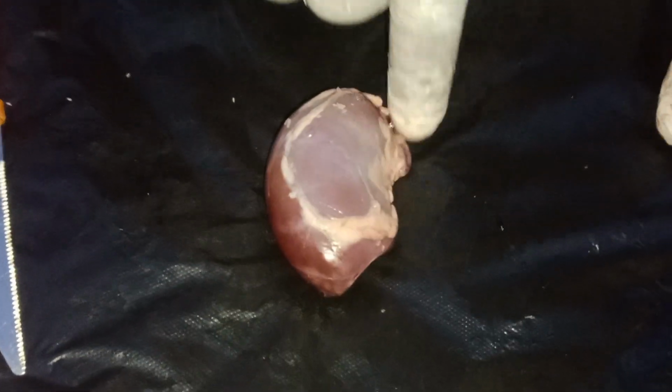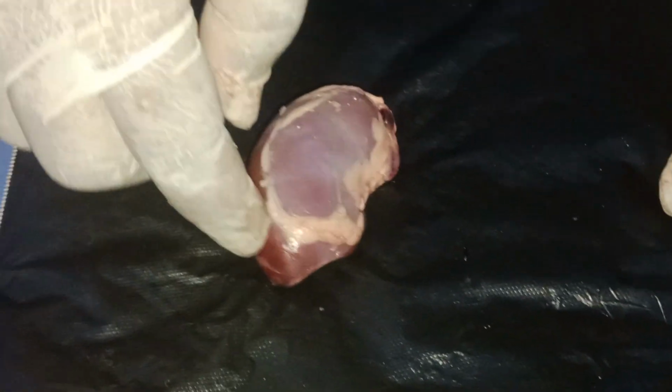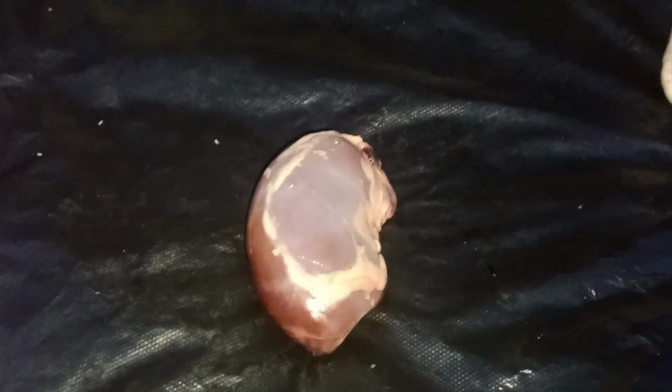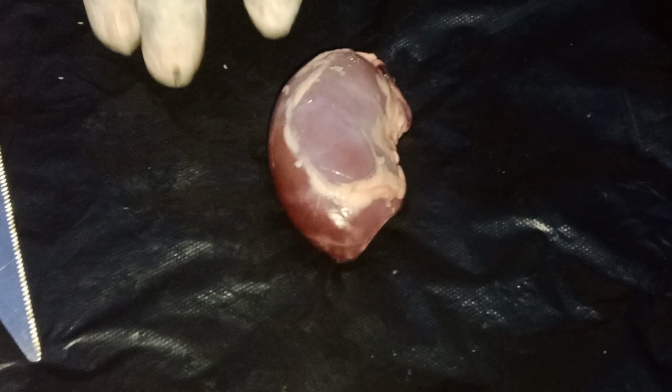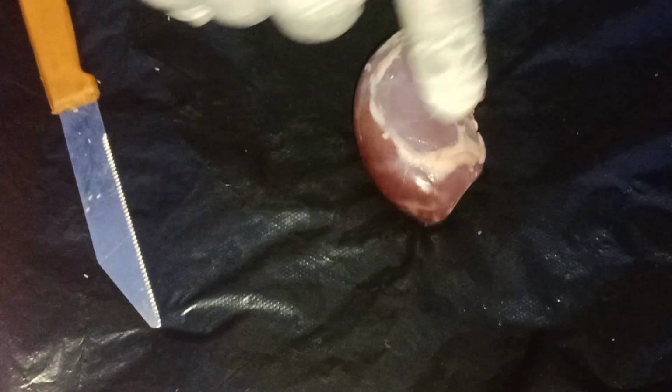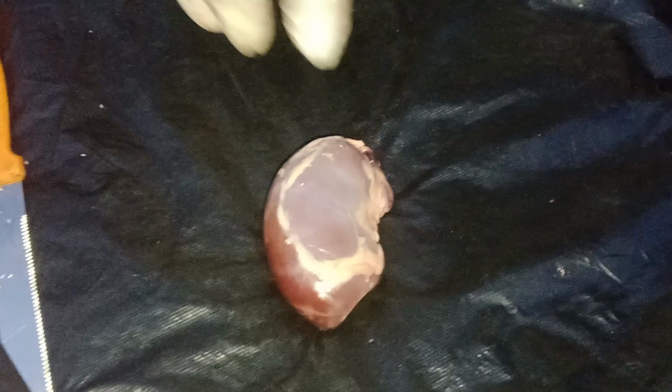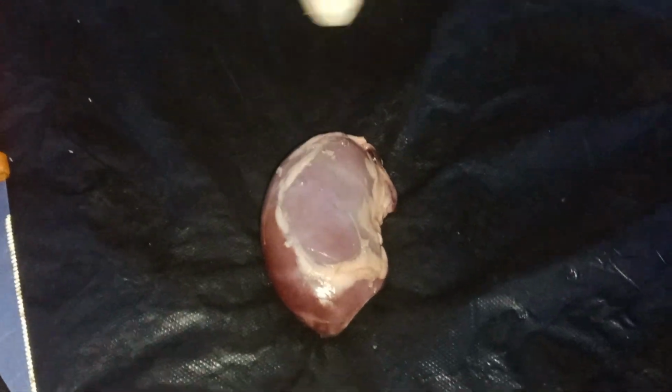See the shape. It is bean shaped, right? You might have studied the shape of a dicotyledon seed, bean. The same shape only this kidney also is. That is why kidneys are said to be bean shaped organs.